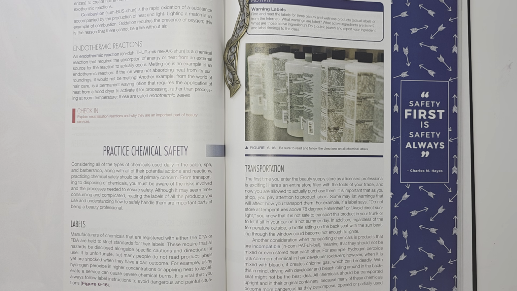Another example from the world of hair care is a permanent wave solution that requires the application of heat from a hood dryer to activate it for processing, rather than processing at room temperature. These are called endothermic waves.